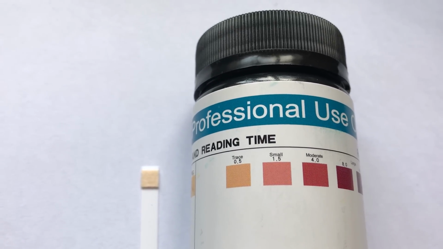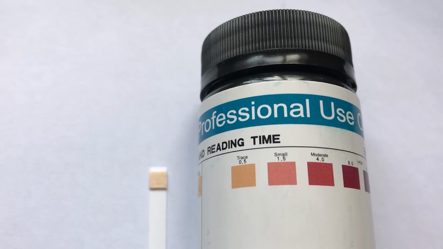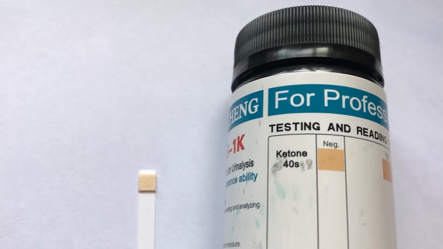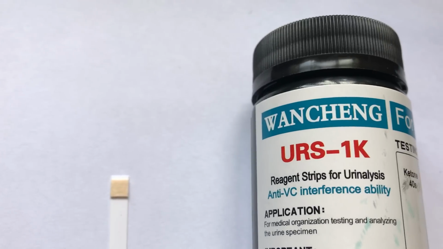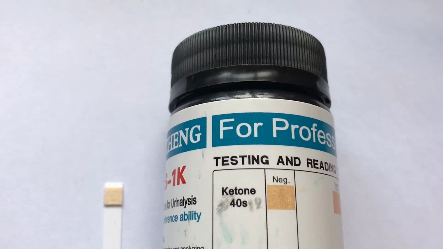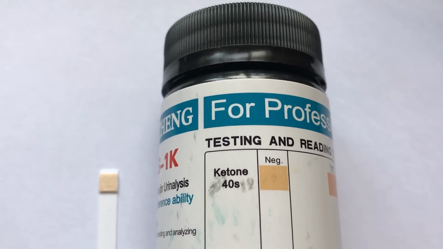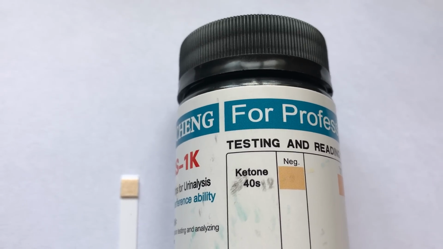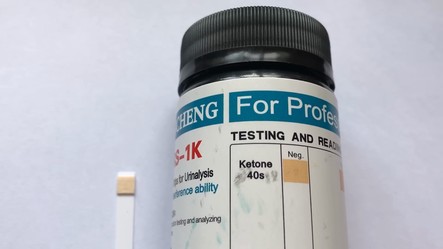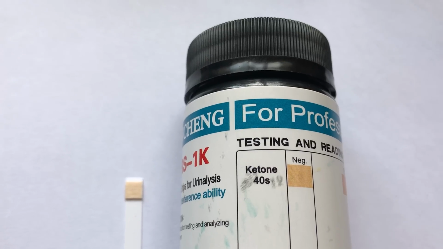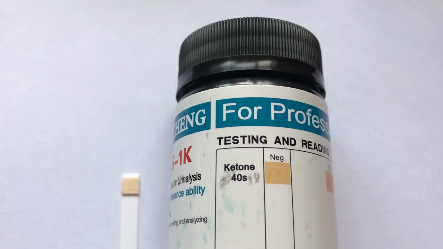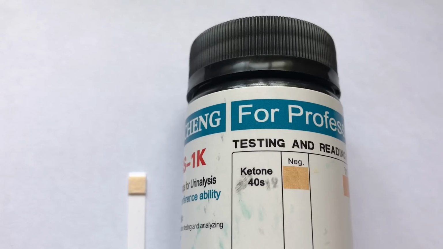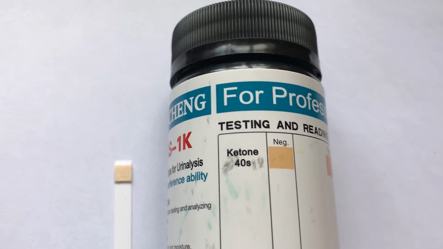It's very easy to just get a colour match. All the test strips, when you take them out, should be of a negative colour match initially, even when dipped in urine. The other thing to say is the read time. You'll see on this pack, which is the Wangcheng URS 1K brand, the read time for the match when you compare the colour and read your result is 40 seconds. Some brands are 30 seconds, some go up to 60 seconds, but it's important that you do the match at the read time specified on the product that you've bought, and you don't interpret it later on, because you can get further colour changes on the pad over time. So the correct result is the read time at 40 seconds on this brand, or whatever your product brand is. Okay.